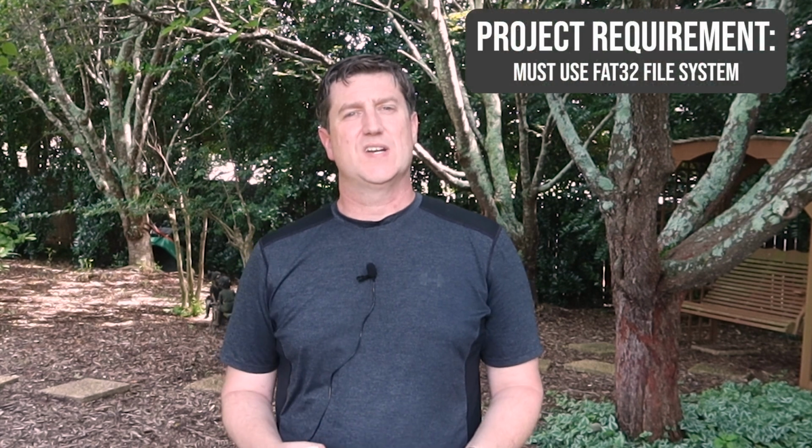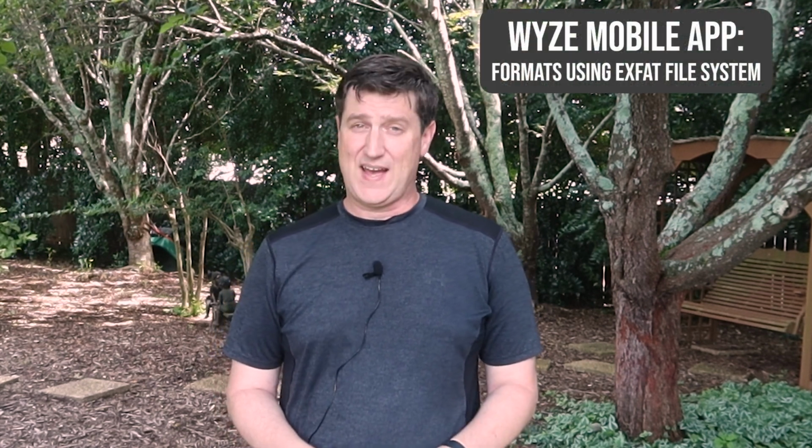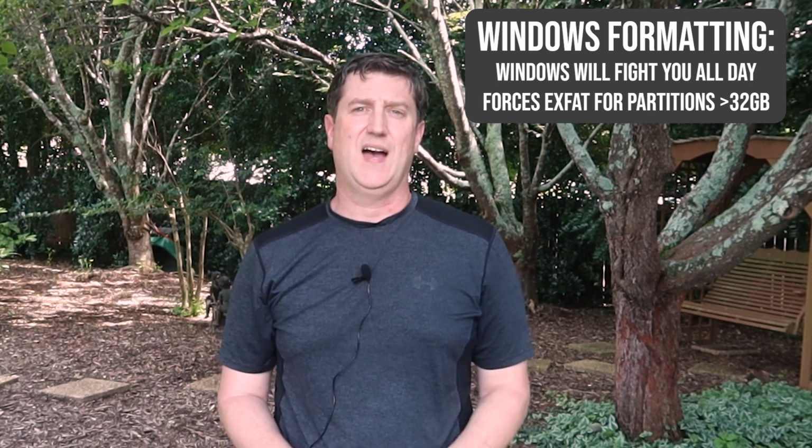Back to the cards. There's a requirement within this project that states we need to format the micro SD card used in our camera as FAT32. This is so the bootloader can work. If you format the card in the camera using the Wyze mobile app, it's going to use exFAT. And if you try to use Windows, it really does not want to format anything larger than 32 gig as FAT32 and will force you to use exFAT.